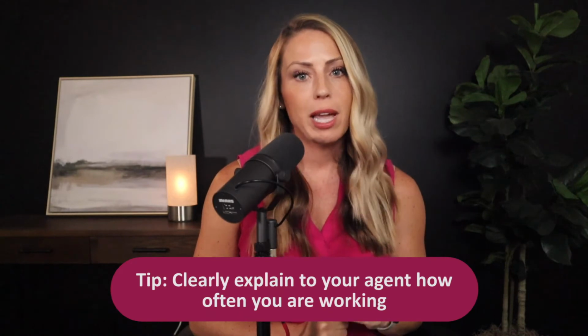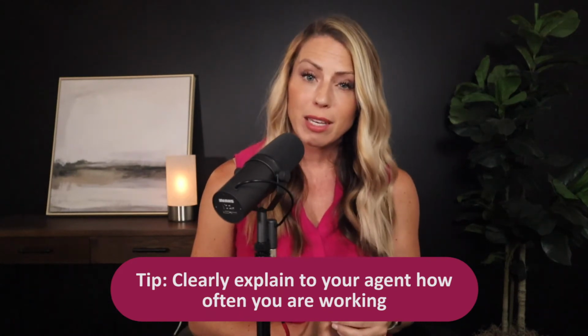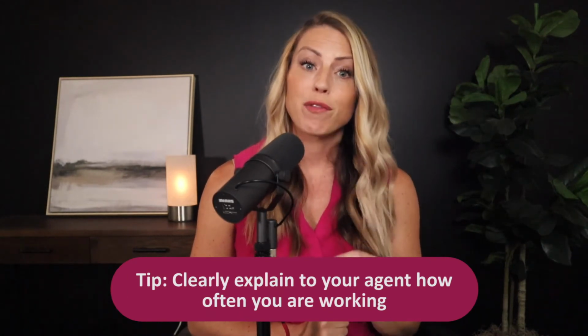We also see doctors who work maybe 1 week a month, or perhaps even as a locums provider where they're working every other weekend on a varied schedule. In that instance, the underwriter is going to look at your average number of hours. So you'll want to clearly explain to your agent how often you're working so that you can get the discount that's right for you. The second most common discount is for new doctors.